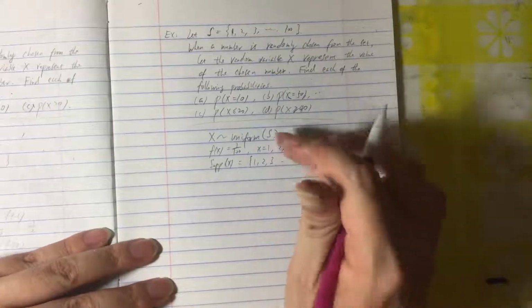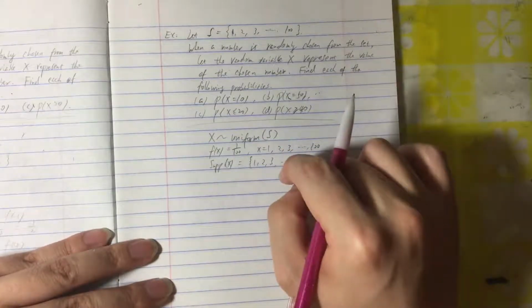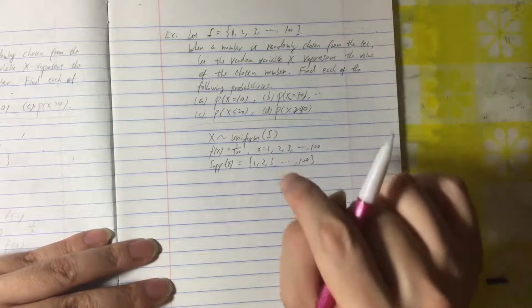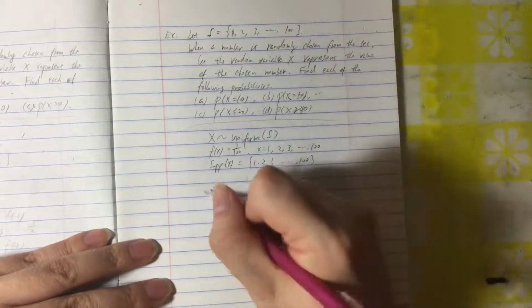Now let's answer the question. Always write down these three pieces of information first: probability distribution, probability function, and support. Then answer the question.